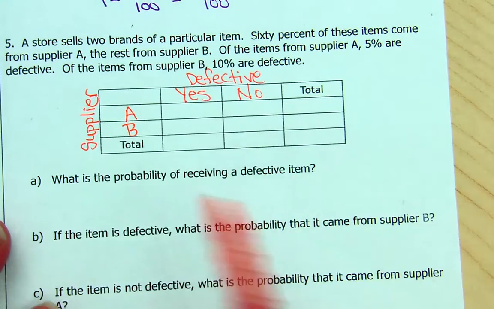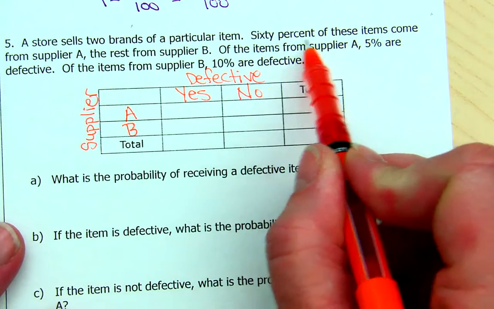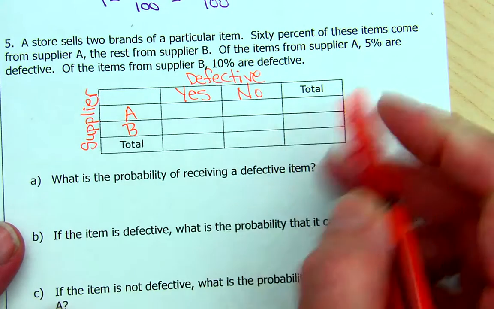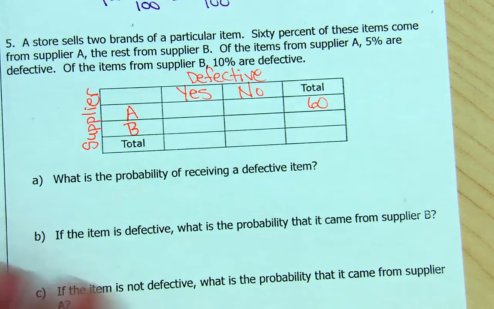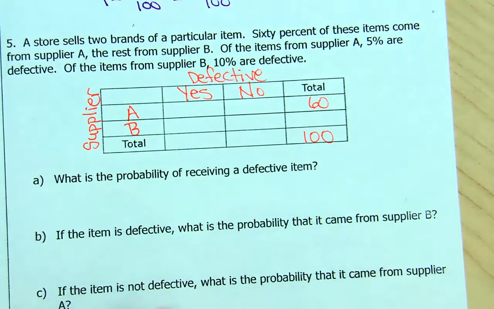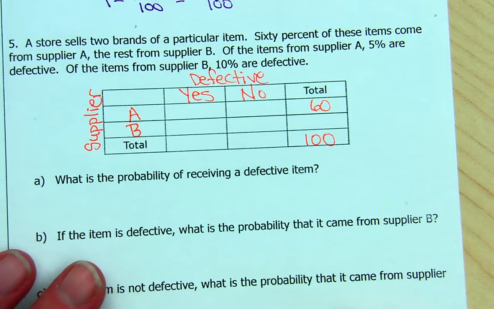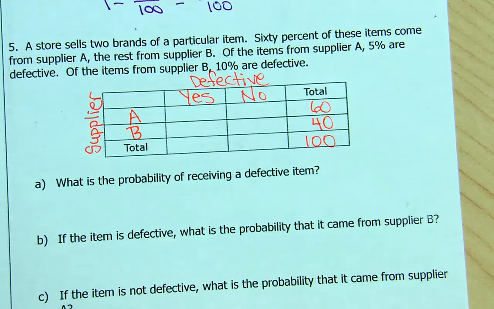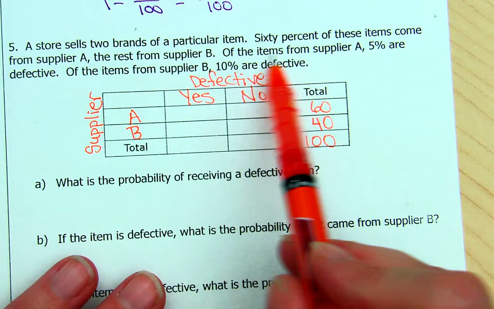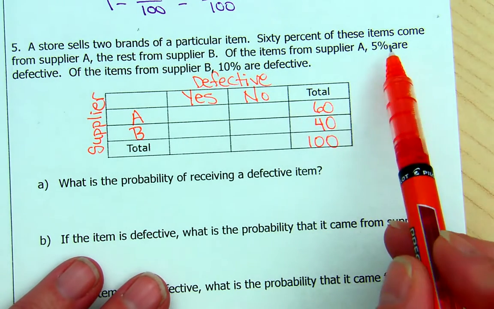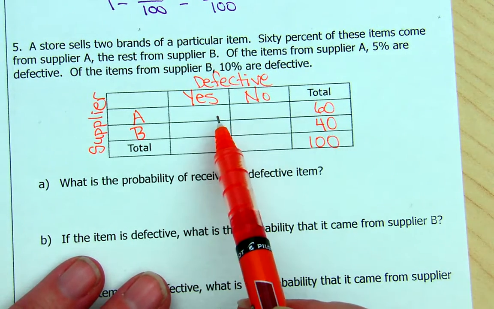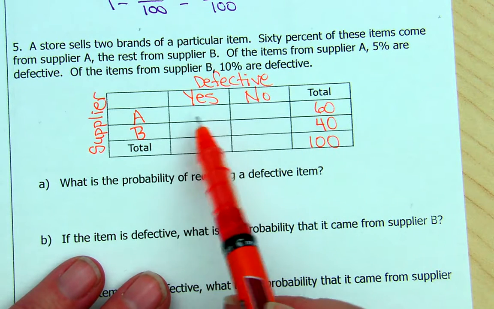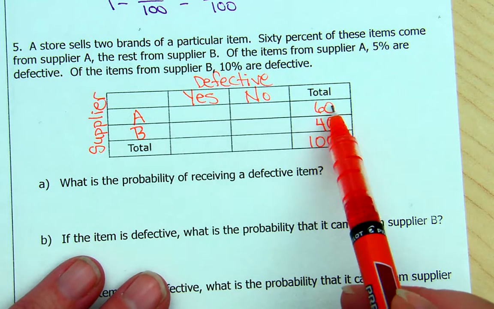Okay, so now we need to fill in some numbers. It says 60% of the items come from supplier A. So for A, the total is 60%. Since we're dealing with percent, our total is going to be 100. Then the rest from supplier B. So that means 40% is here. Now this one gives us the defective rate in a little bit different terms, because it says of the items from A. So of the 60, 5% of the 60 are defective. So we can't just put a 5 here, because it's not 5% of the 100, it's 5% of 60.